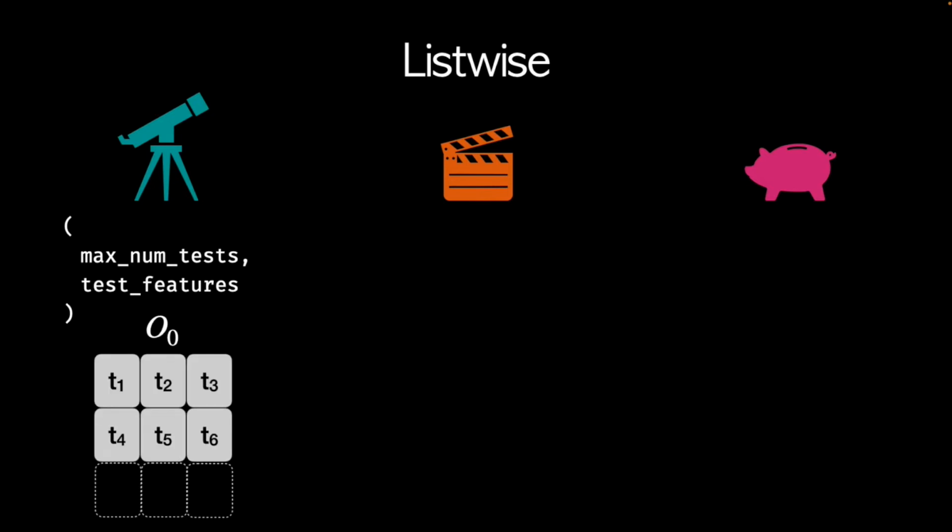Something like this. So let's say that we have 6 test cases in this cycle, but the maximum number of test cases, for instance, is 9. And we do that because the algorithms that we're going to use are not able to handle variable size inputs. So we need to take into account the maximum, the biggest input that we can have.